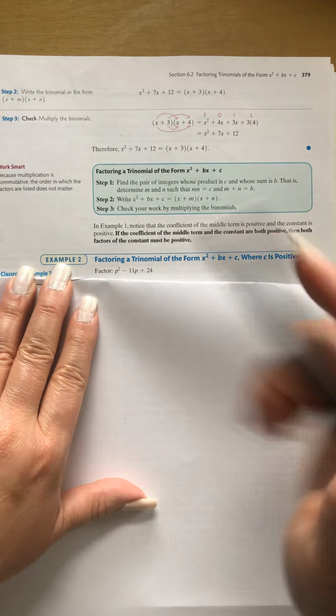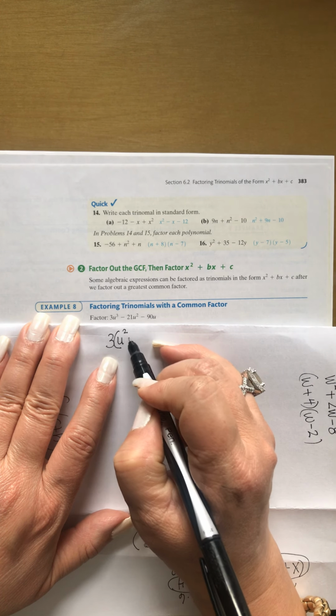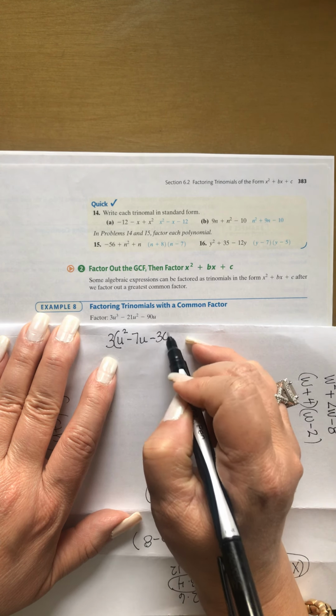Number 8. When you look at number 8, you should immediately notice there's something that can come out. So you can start to layer different types of factoring. So for this one, you should notice a 3u can come out of all of this. So if I took out a 3u, I'm left with u squared minus 7u minus 30.